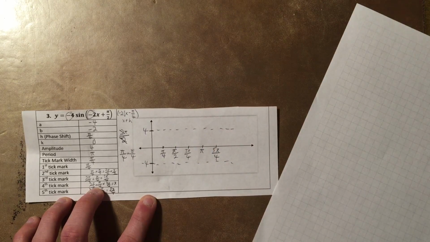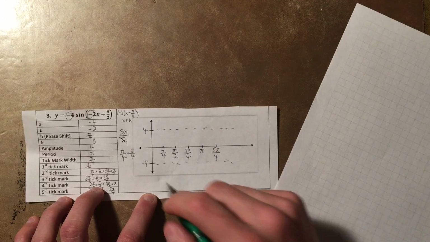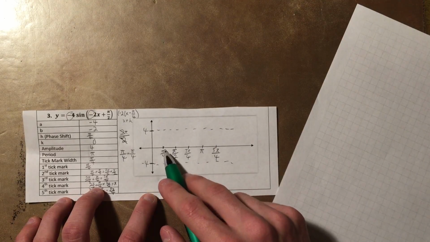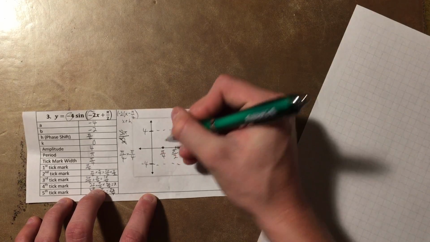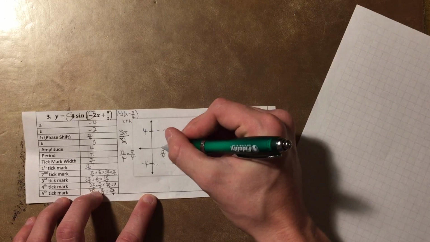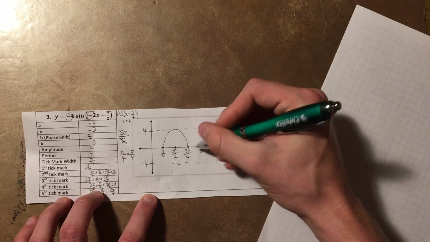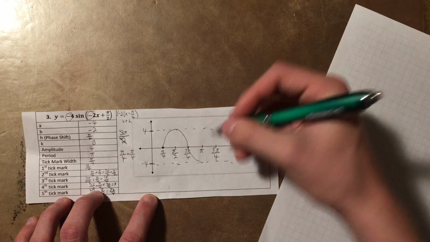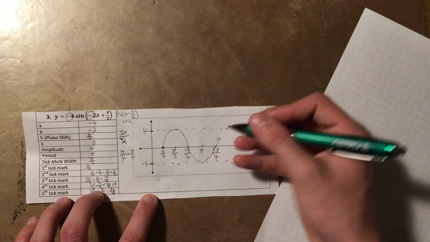Okay, so now, because this is a sine graph, we start at the origin exactly, but because it is shifted over, translated, pi over 4 to the right, we start at pi over 4. We're going to start right here. So we're going to go up to there, down, over there, and then back to pi over 4. And then that's going to continue on up there.